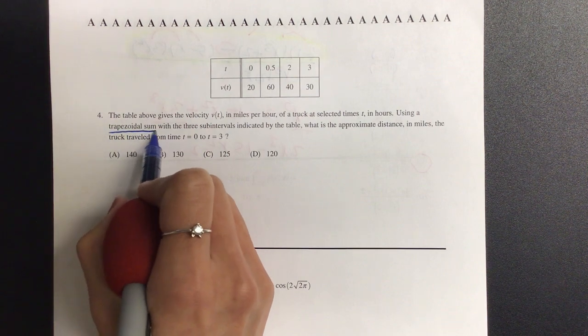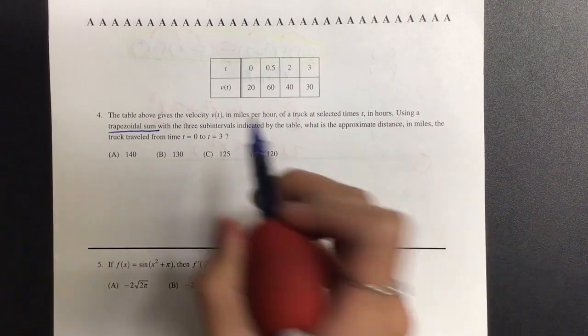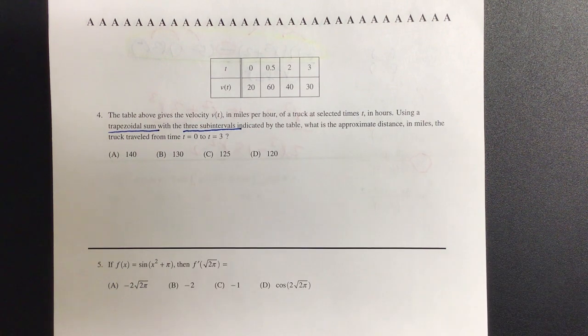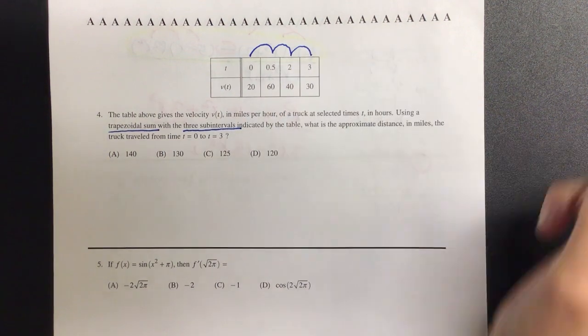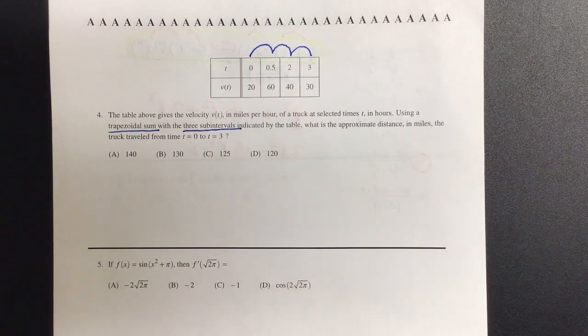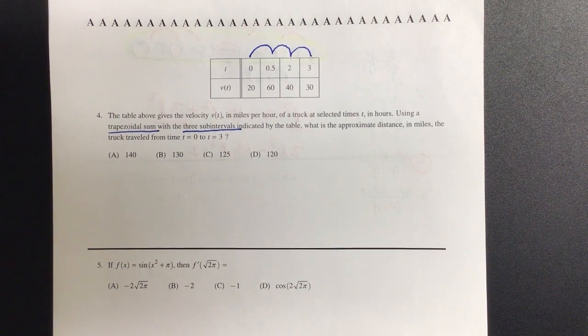So our keyword is trapezoidal sum, because we need that formula. How many subintervals? 3, so I need to make 3 loops. So starting from the beginning, 1, 2, 3. And just in case you might have forgotten, maybe I should hide it with something.